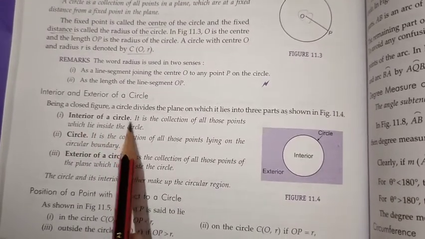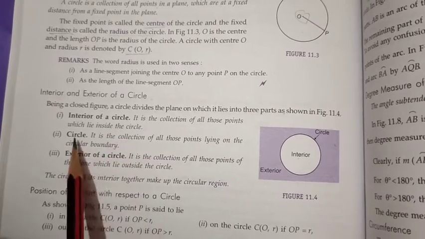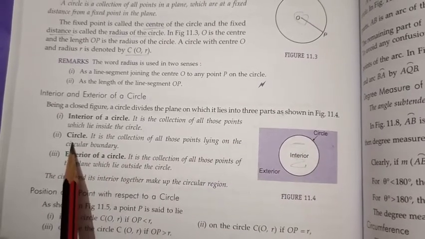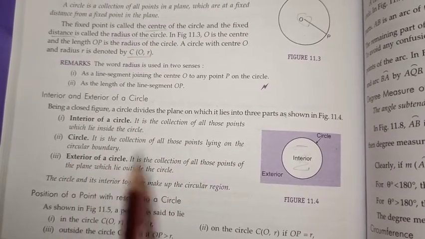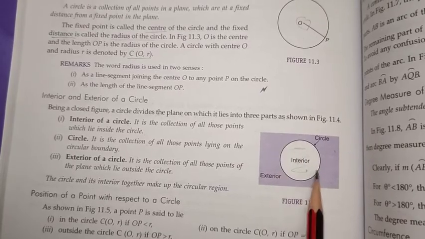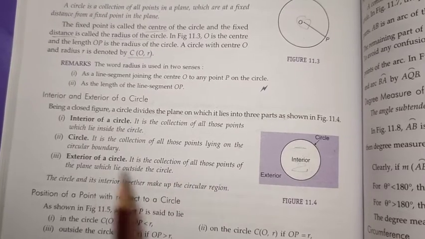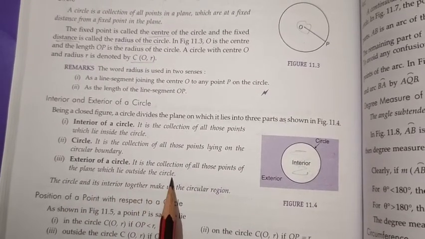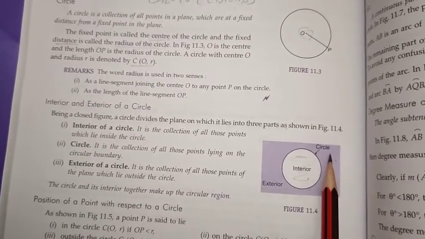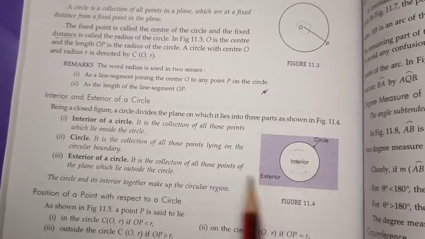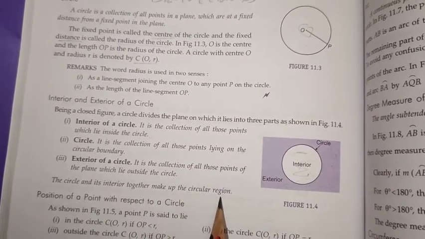Now, interior of a circle, it is the collection of all the points which lie inside the circle. It means here. And the circle, it is the collection of all those points lying on the circular boundary. Here on the boundary, this is on the circle. And exterior of a circle, it is the collection of all those points of the plane which lie outside the circle. It means the collection of the points which are here. And this is called the exterior of the circle. Now the circle and its interior together make up the circular region.